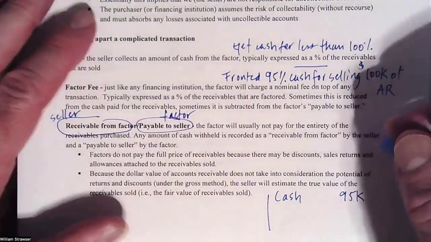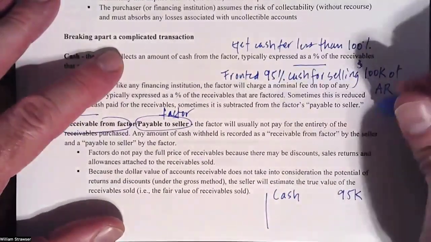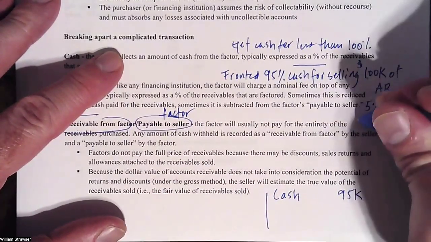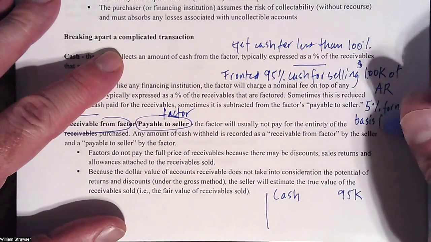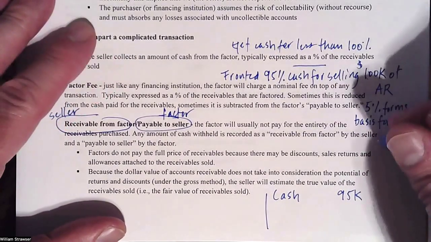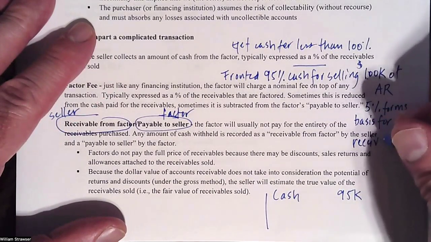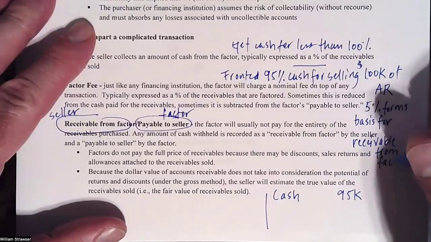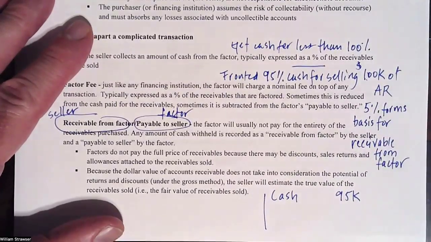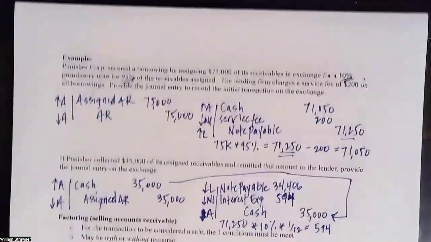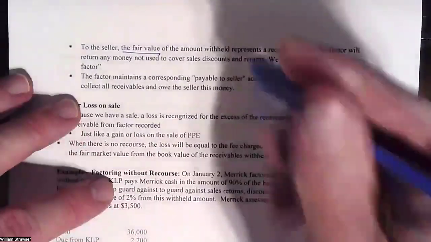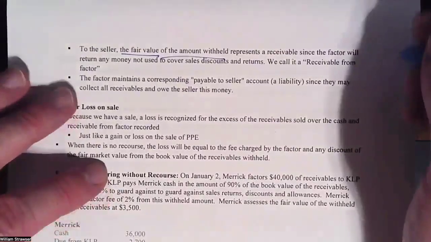And so the 5% in this case forms the basis for the receivable from factor. And I say basis because, as I mentioned, we know as the seller, we're not going to get back all 5%. So, as the seller, we have to estimate a fair value of the amount withheld.